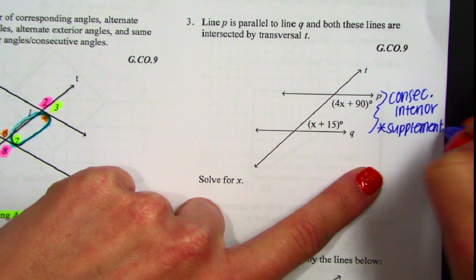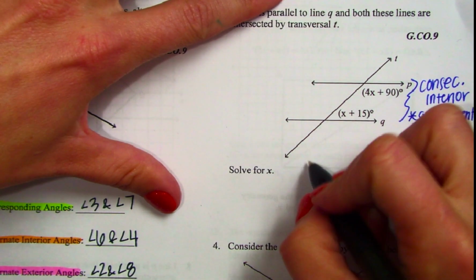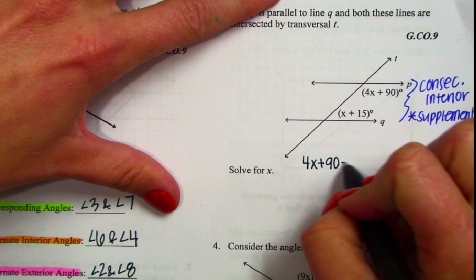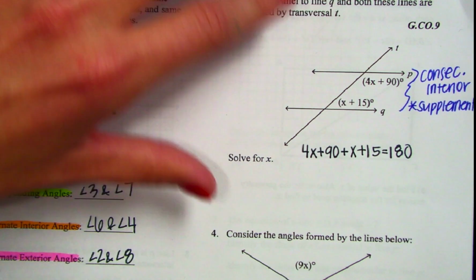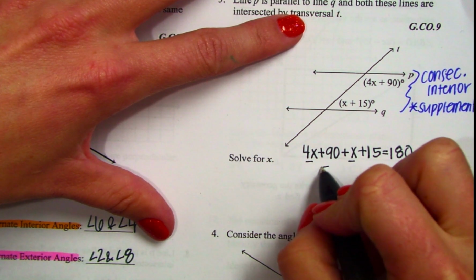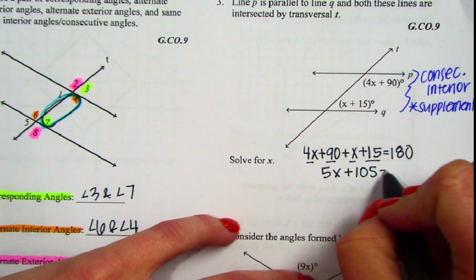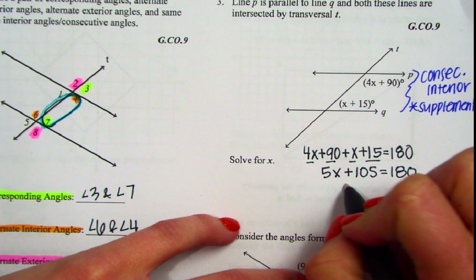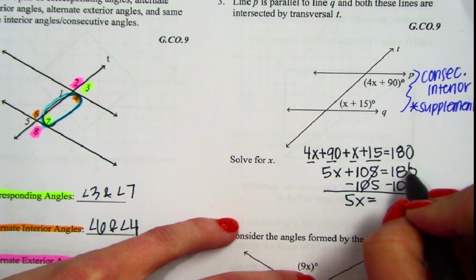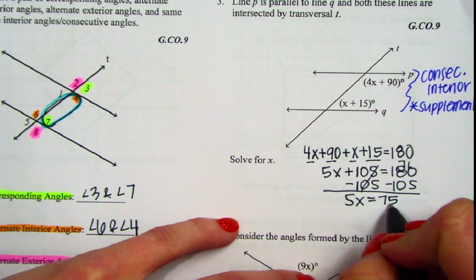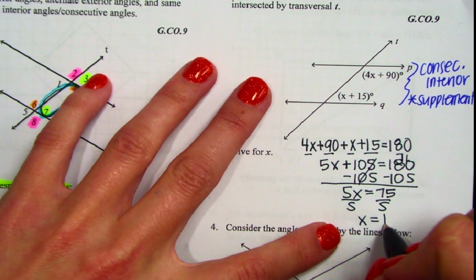So that means that we are going to add these and we're going to equal them to 180 degrees to set up our equation. So 4x plus 90 plus x plus 15 is equal to 180 degrees. So now I'm going to combine like terms. 4x and x is 5x. 90 plus 15 is 105. That's equal to 180. And then I solve for x by subtracting 105. So 5x is equal to 75. And then dividing both sides by 5. 75 divided by 5 is 15.